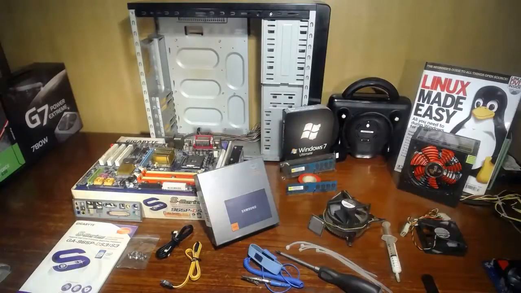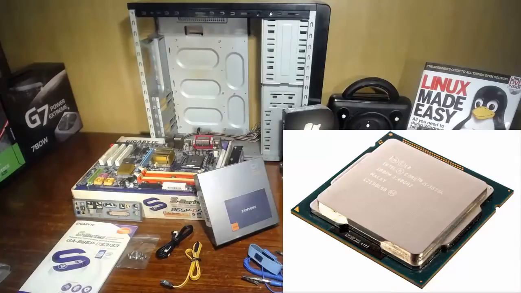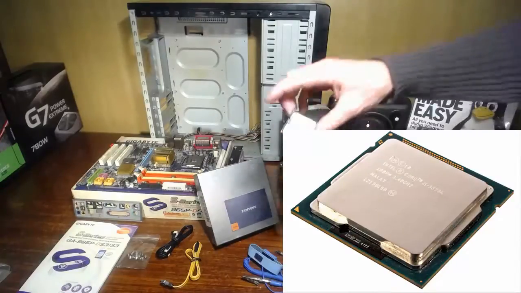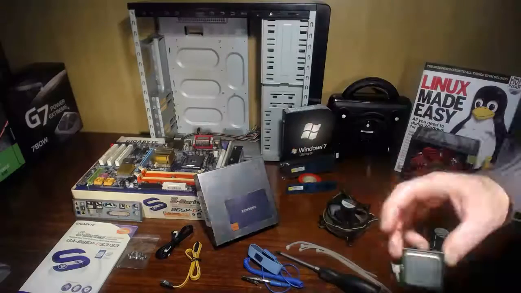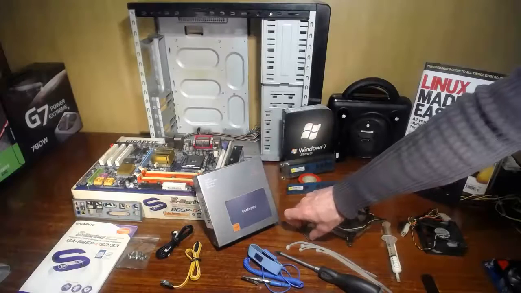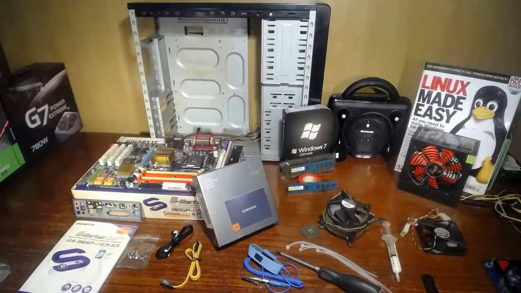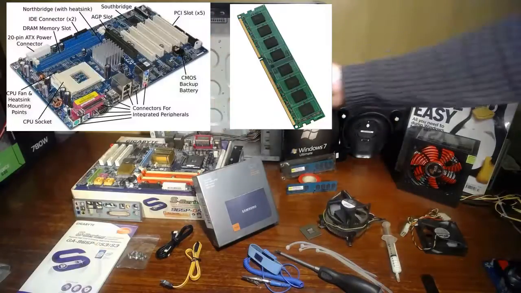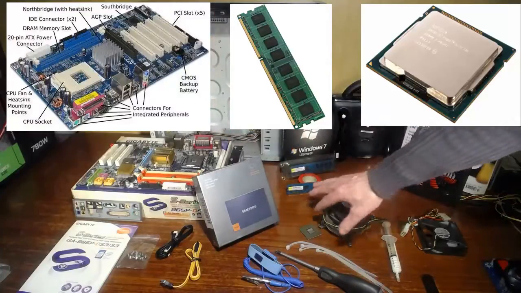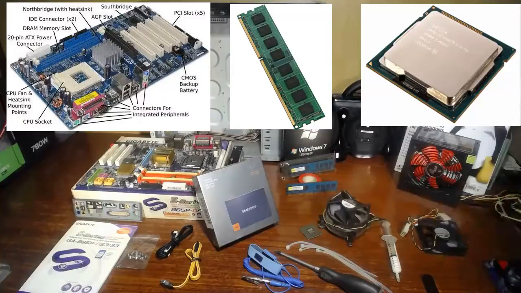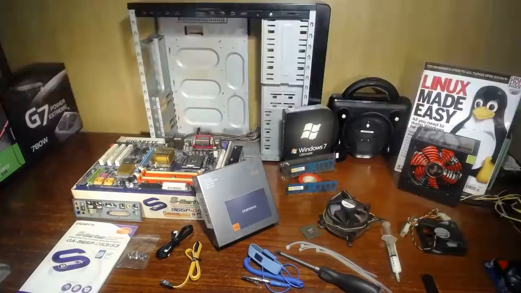CPU, or also called the processor. The brains of the computer, and the fan for the CPU. Now, those first three parts that I showed you there, the systems board, the RAM and the processor, they need to be compatible with each other.